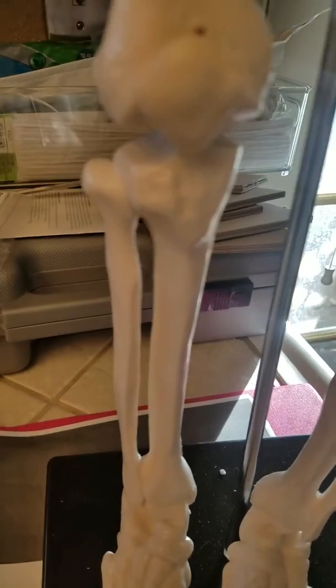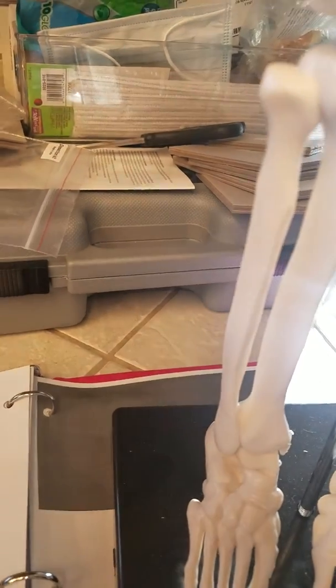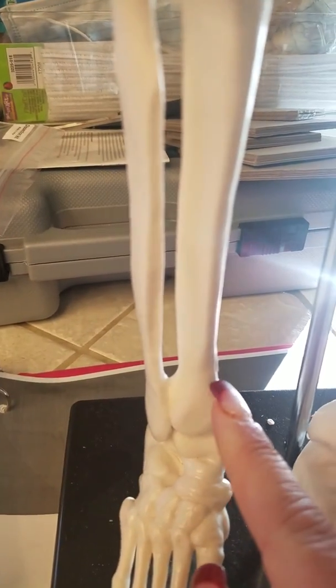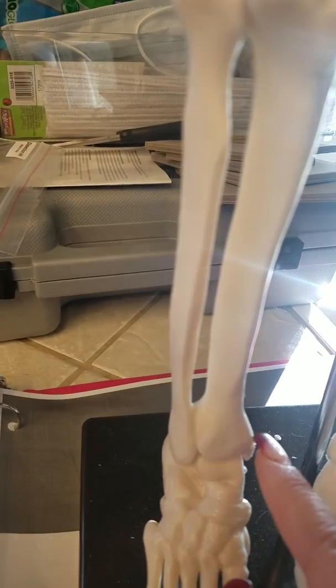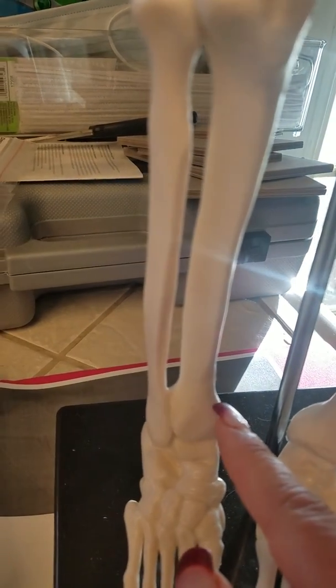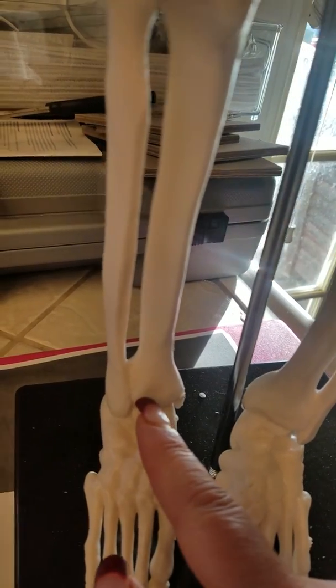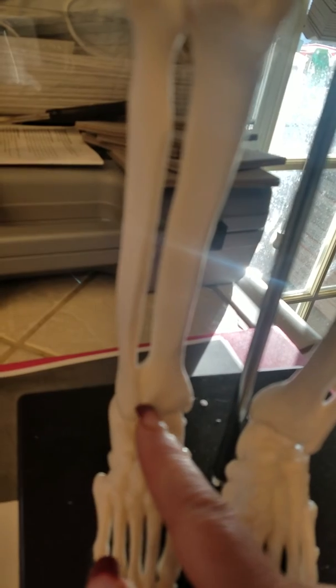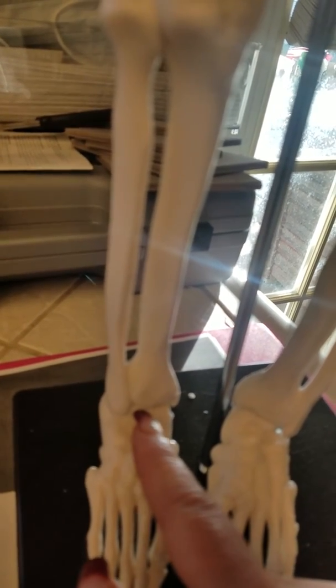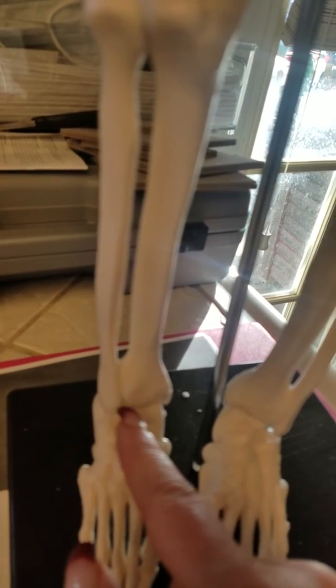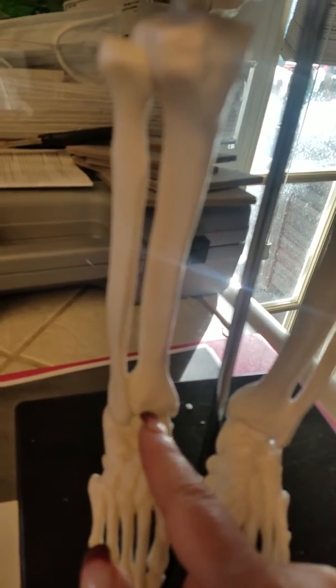The medial malleolus is here, and the proximal and distal tibiofibular joints in here.